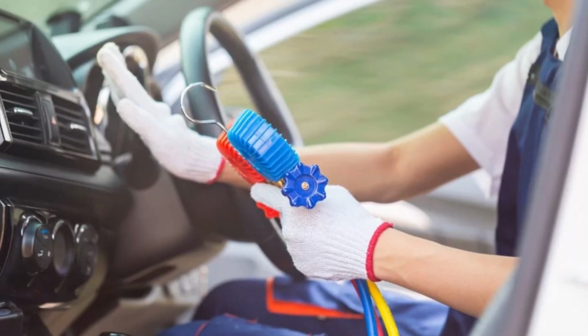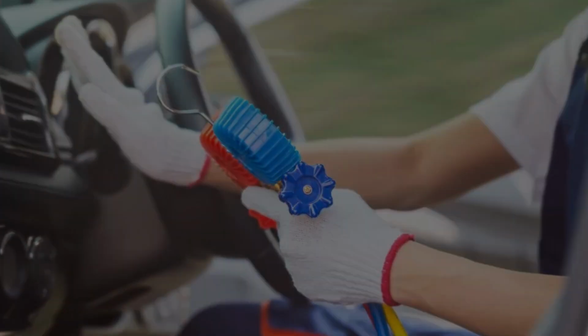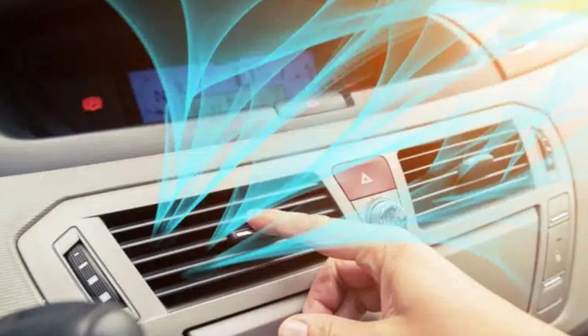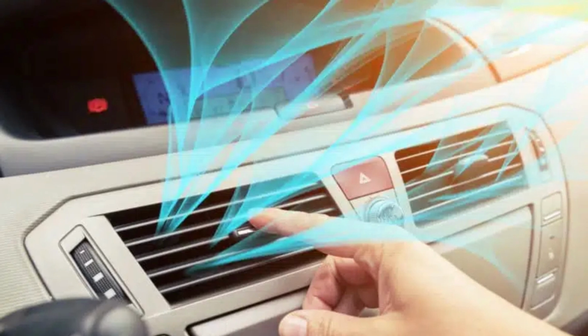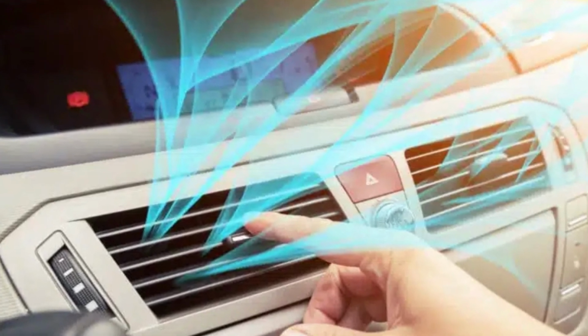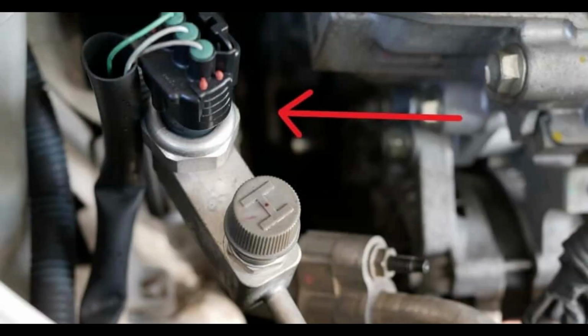Is your car's air conditioning not cooling the way it should? It could be more than just low refrigerant. One of the key components responsible for keeping your AC system working properly is the AC pressure switch.